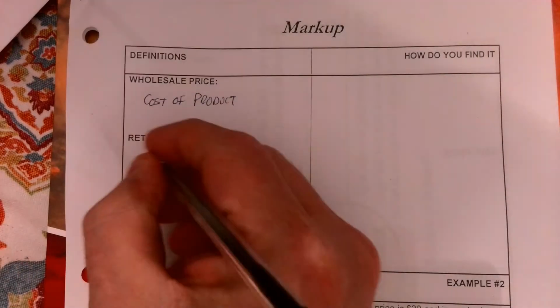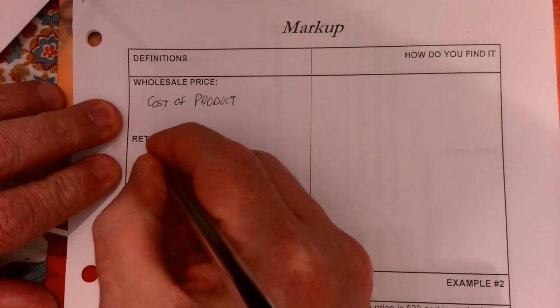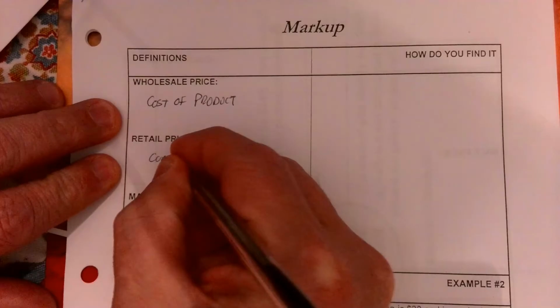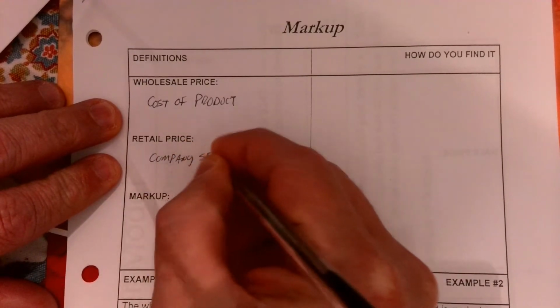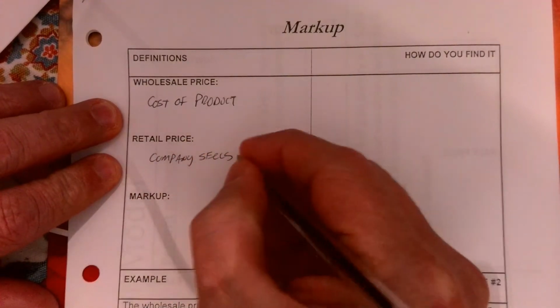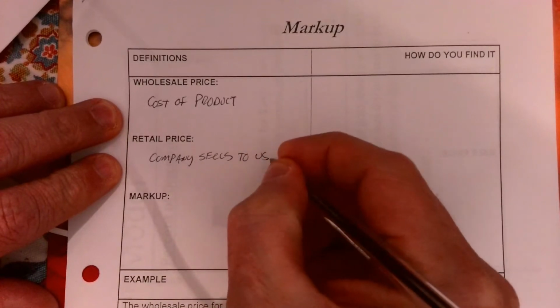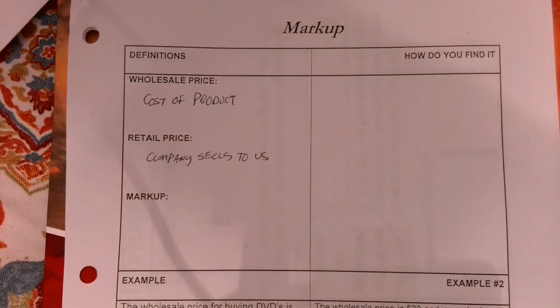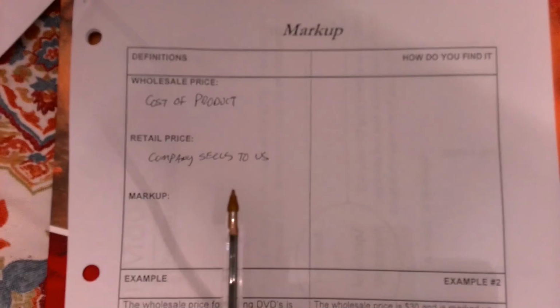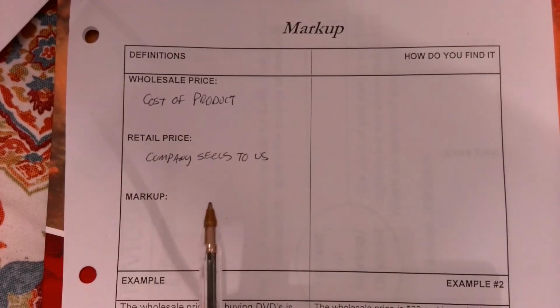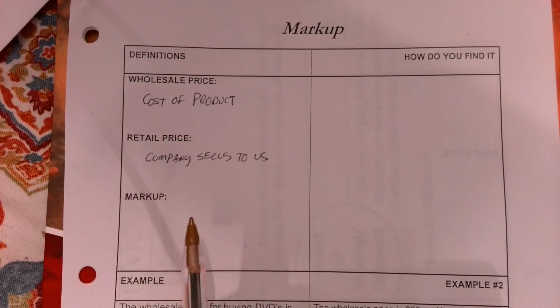The retail price is what the company sells to us. So when we go to Walmart or go online to Amazon or go to McDonald's and buy a burger, that's called the retail price. So it's what the company sells to us for. If you go to a store and see the sticker or the price tag, that's the retail price.